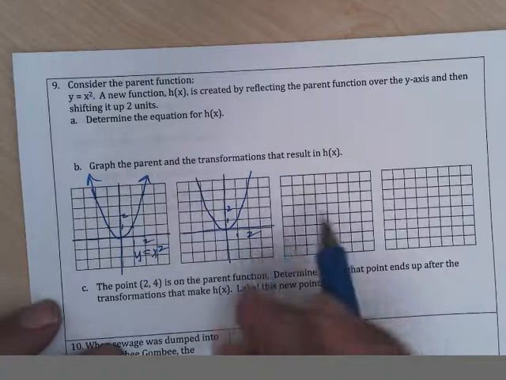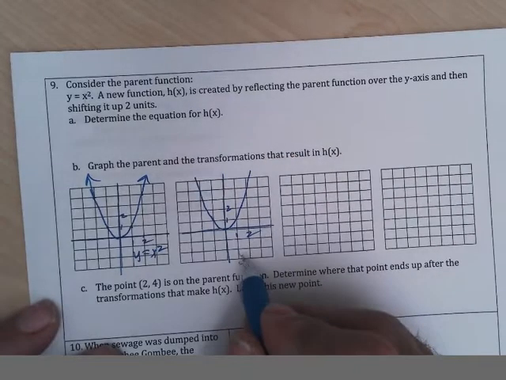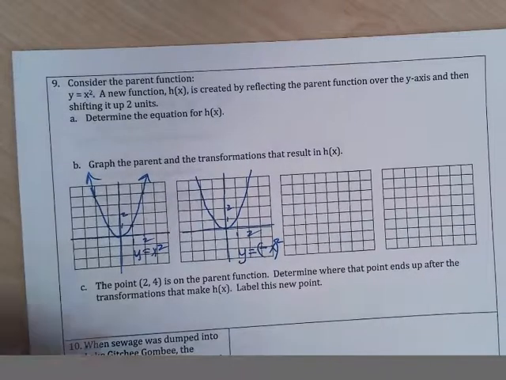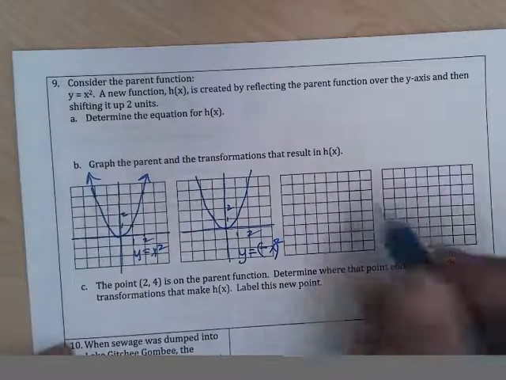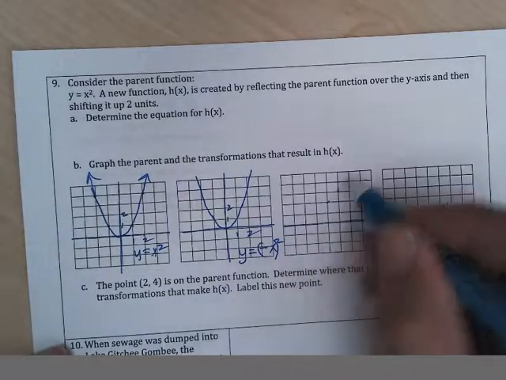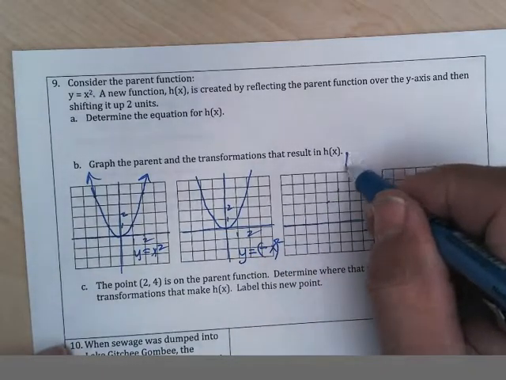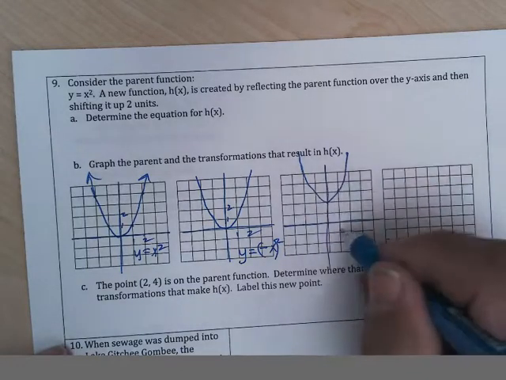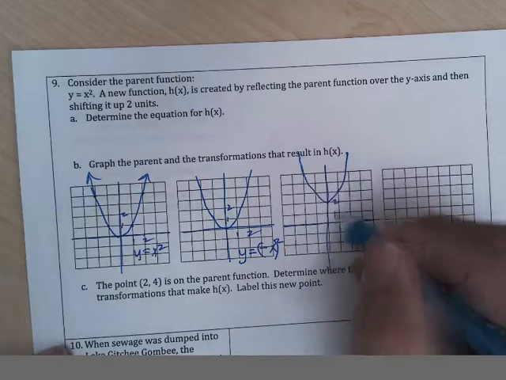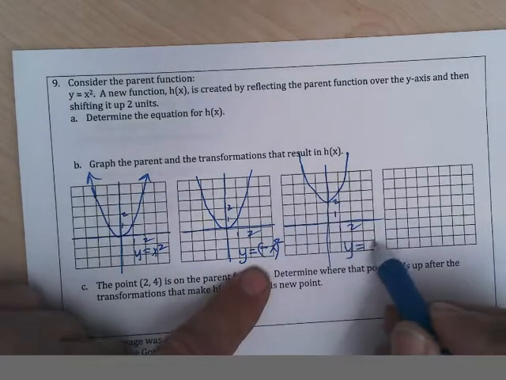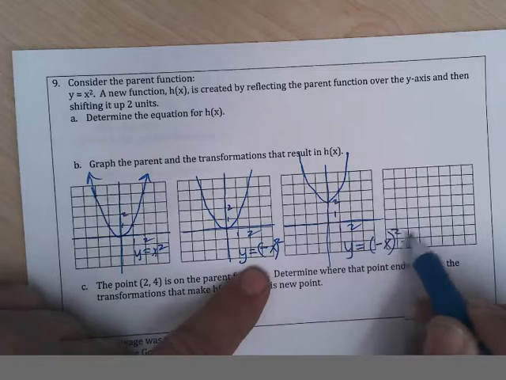But what happened is, to flip it over the x-axis, it has to be y equals -x squared, then shifting it up 2 units. So now it becomes up here, 1, 2, 1, 2. And so that would be y equals -x squared plus 2.